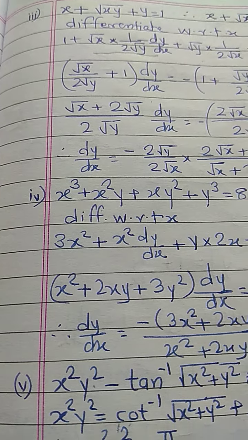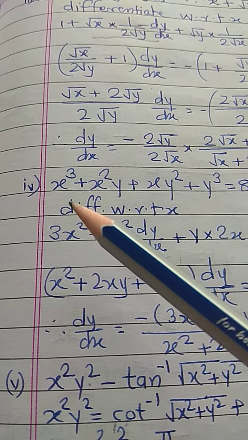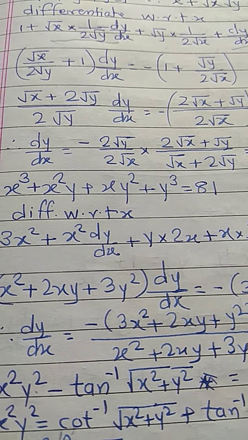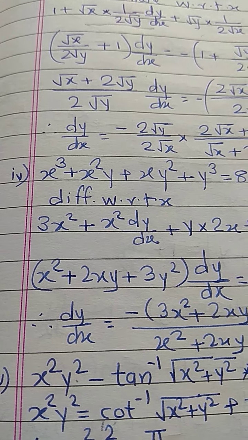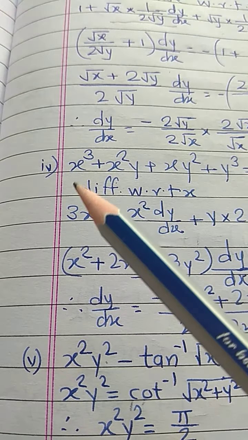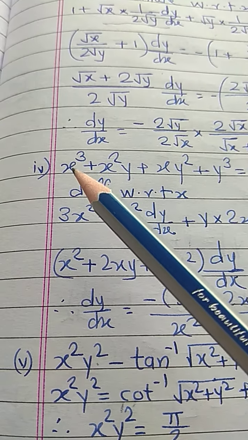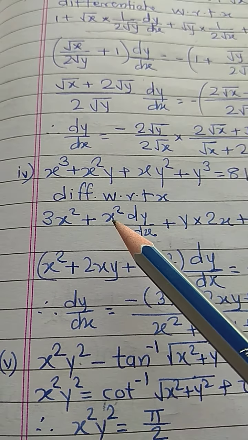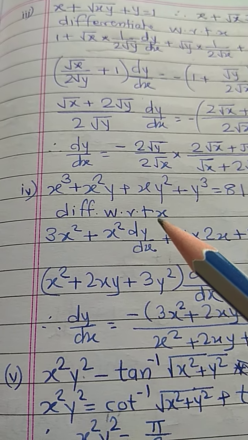Now question number 4. x cube plus x square y plus xy square plus y cube equal to 81. Differentiating with respect to x, we can have derivative of x cube. We know that derivative of x raised to n is n x raised to n minus 1. So x cube derivative of that is 3x square. Derivative of x square is 2x.